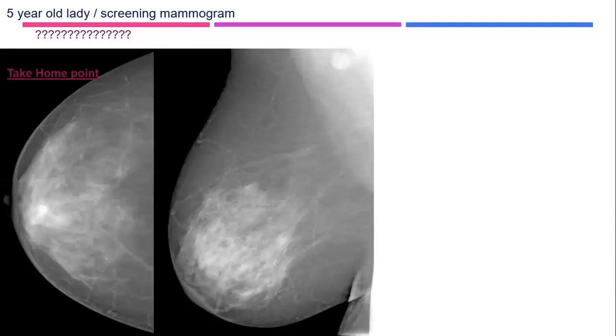A 50-year-old lady, screening mammography. Medina, are you there? Yes, I'm here. This is for you.